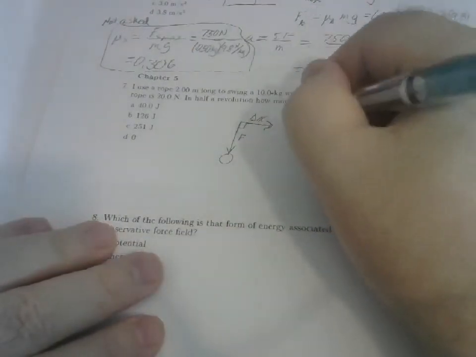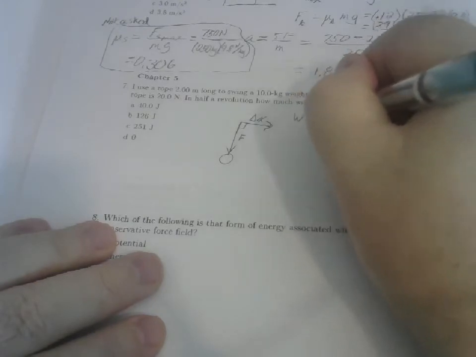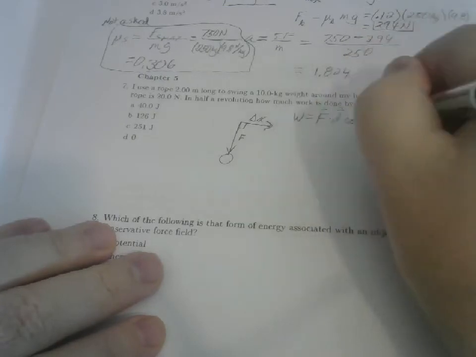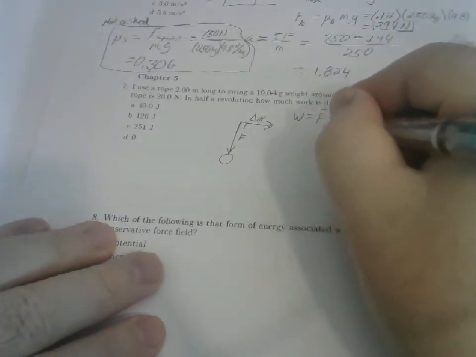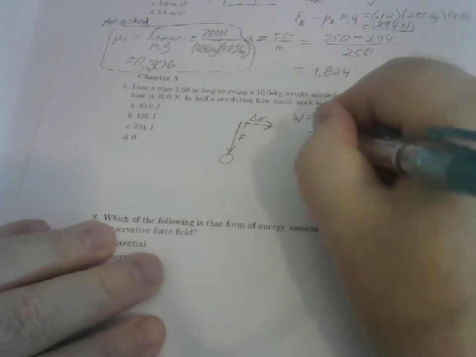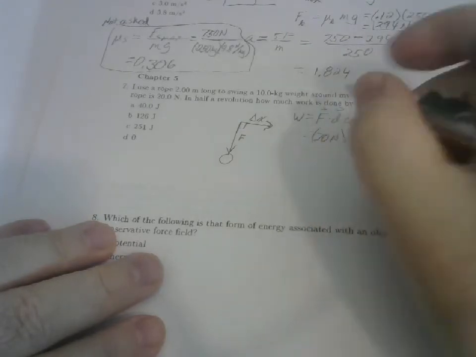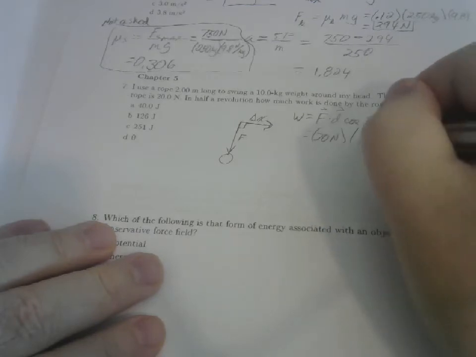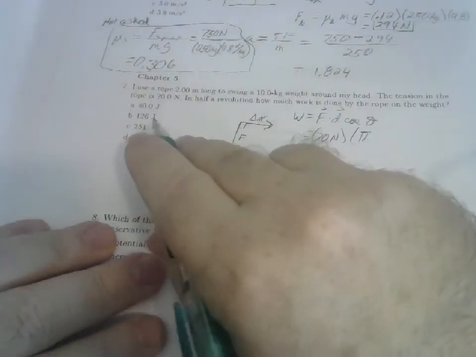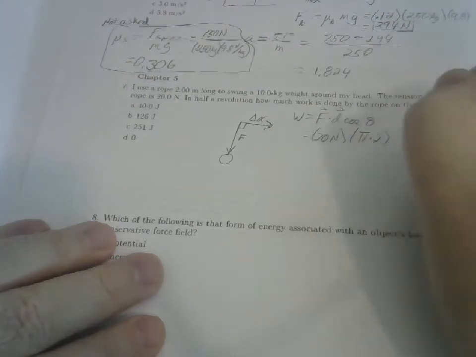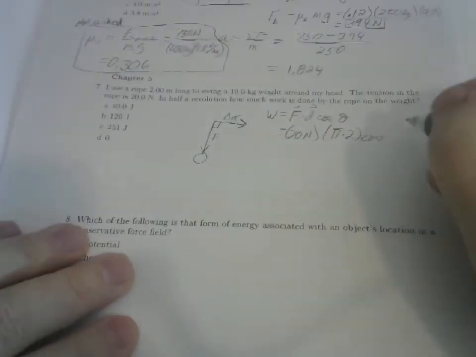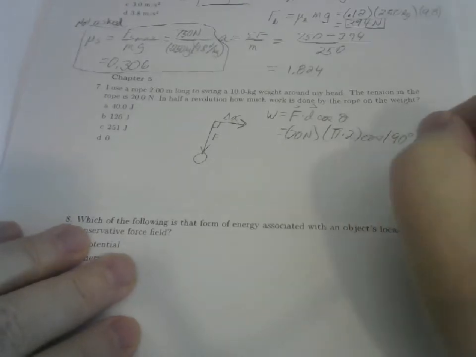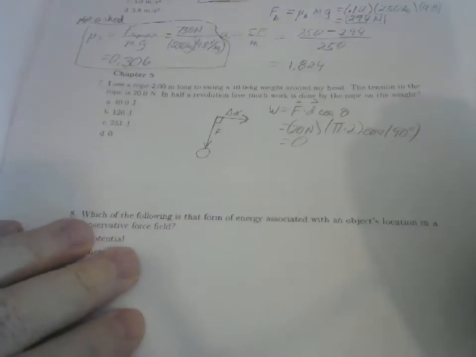One is that work is force times distance times the cosine of the angle between them. Here theta is 90, so we would have 20 newtons times our distance of half the circumference, pi times 2, times the cosine of 90 degrees. The cosine of 90 degrees is 0, so that comes out to be 0.